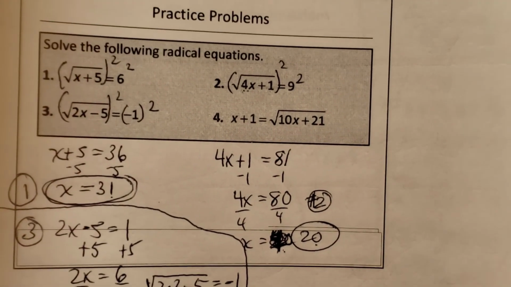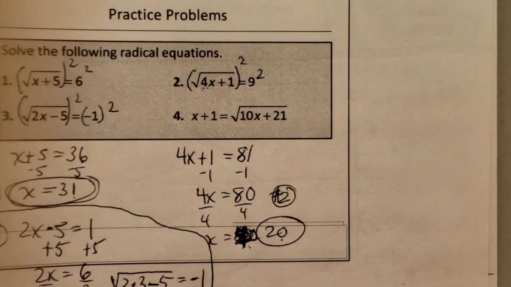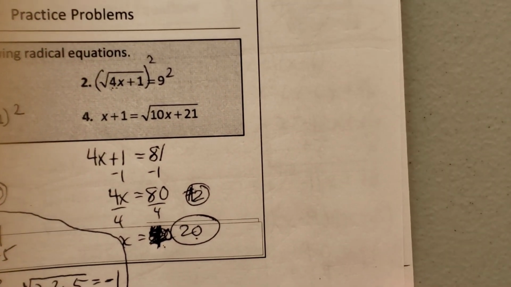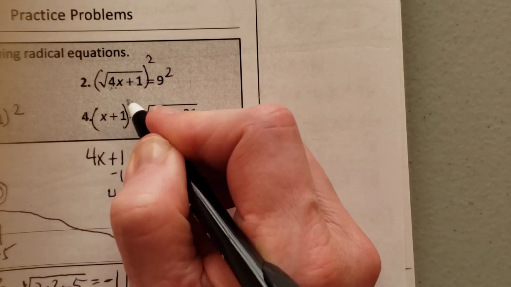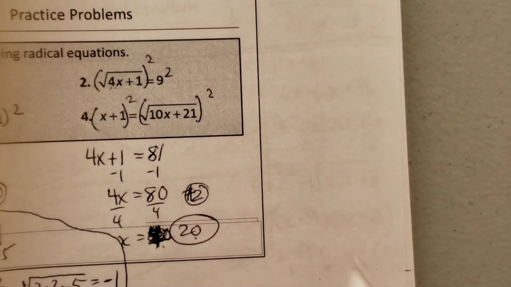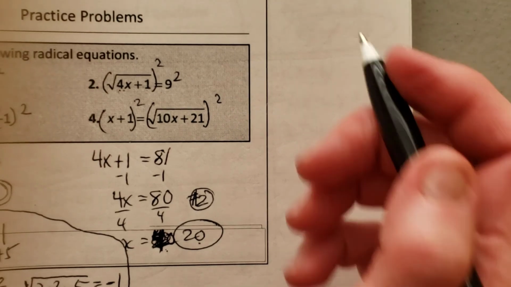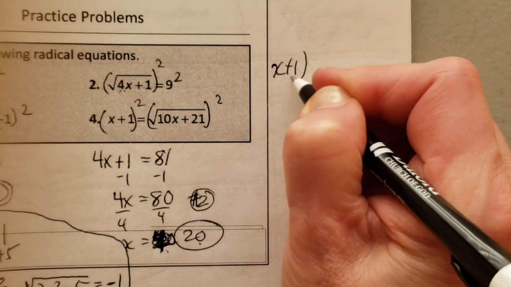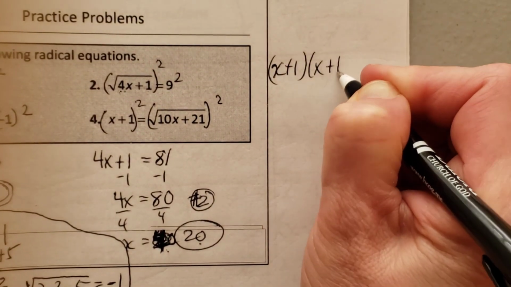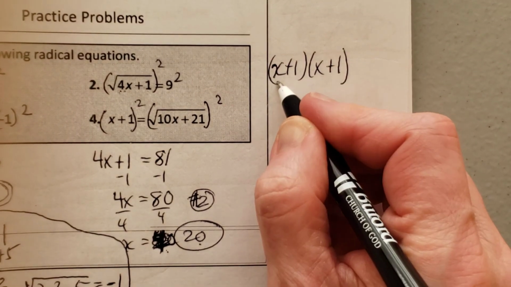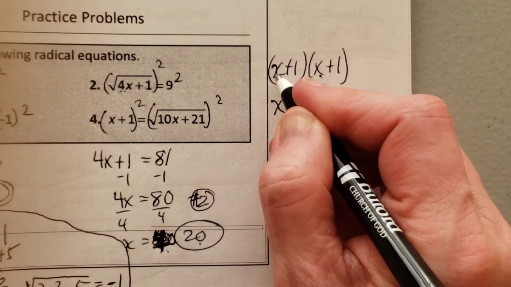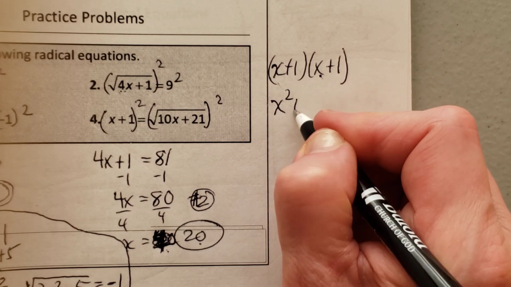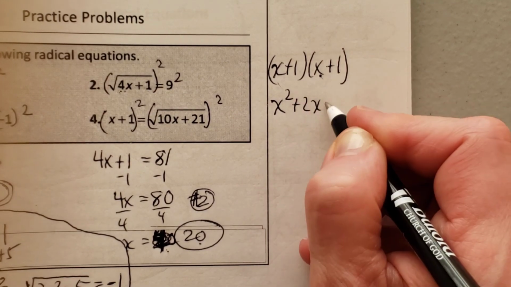And then finally, number 4, we have to square both sides. So I'm going to do this over here. I'm going to square this. So I have x plus 1 squared. So x times x is x squared. Then I'd have 1x plus 1x is 2x. And then 1 times 1 is 1.